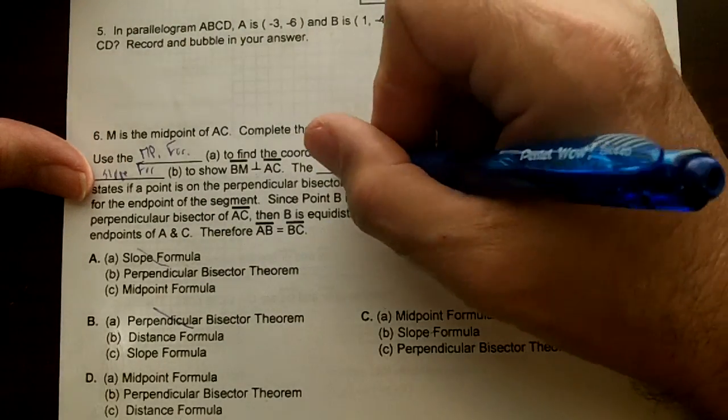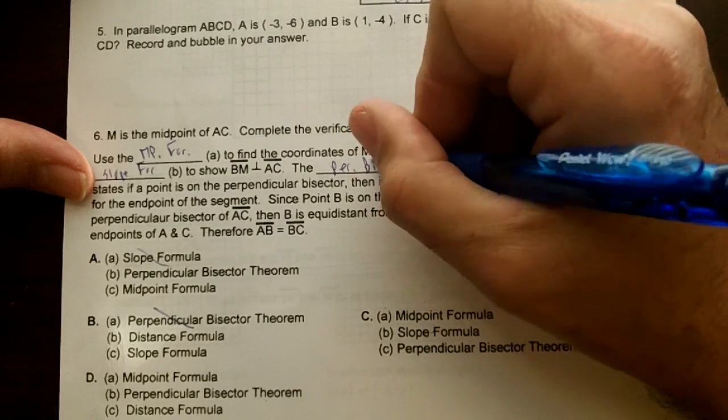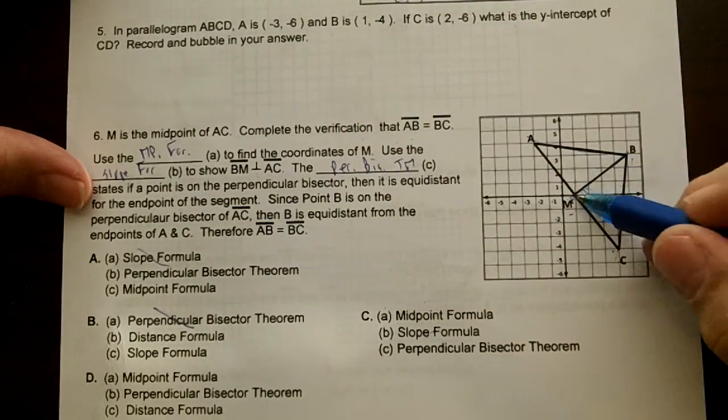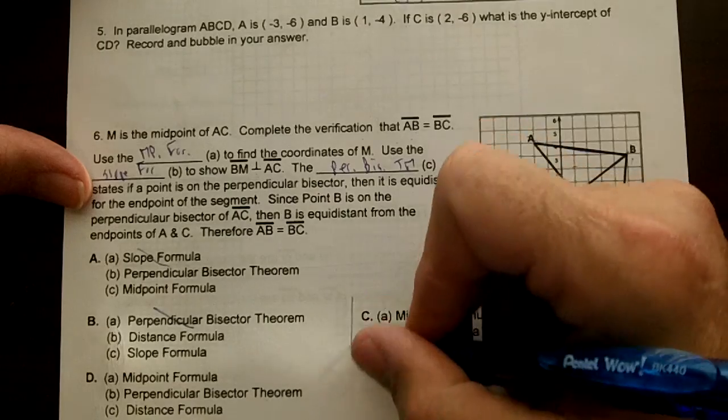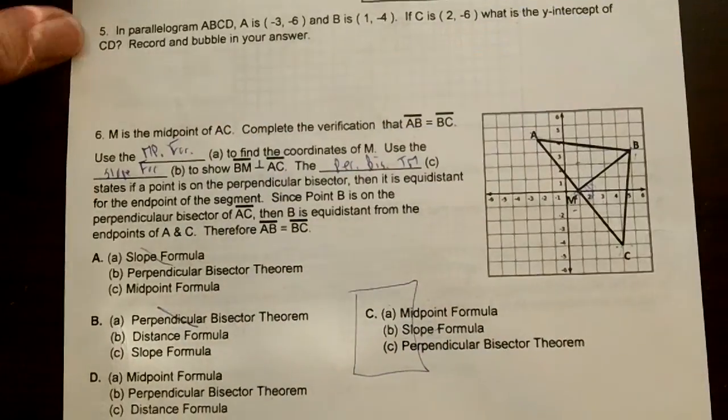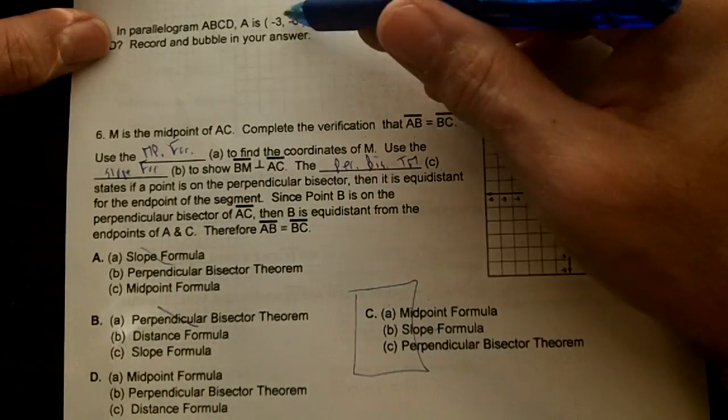Then the perpendicular bisector theorem states that any point on this line is equal. So this right here would be the choices you would plug in here. Okay, now then on this one, we're going to graph these dots.